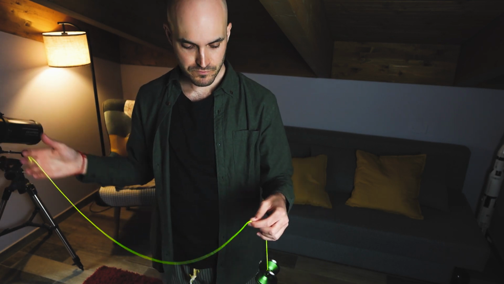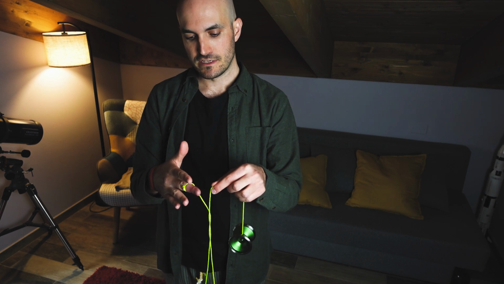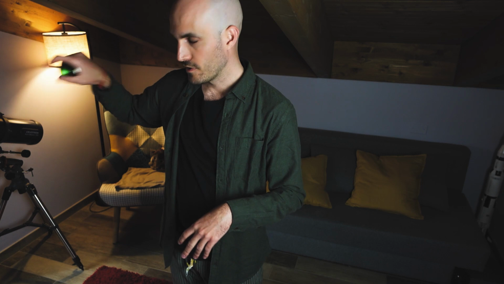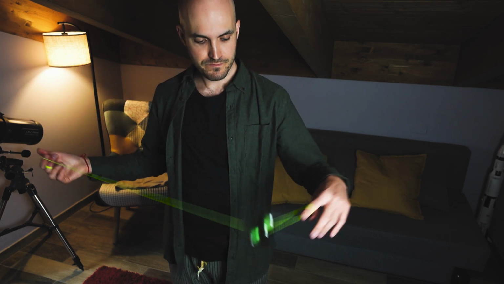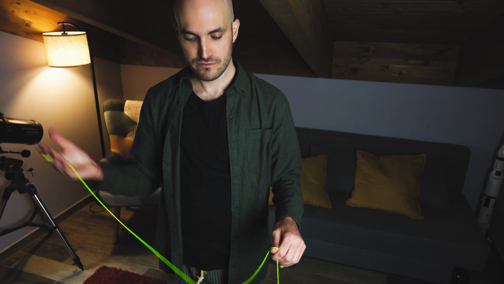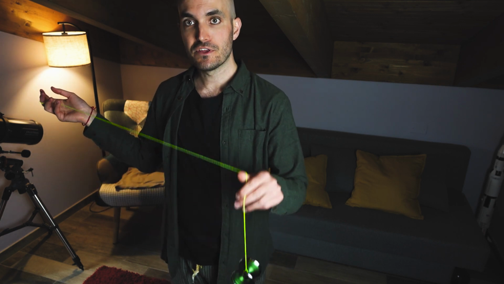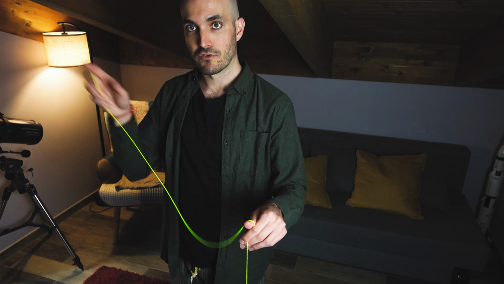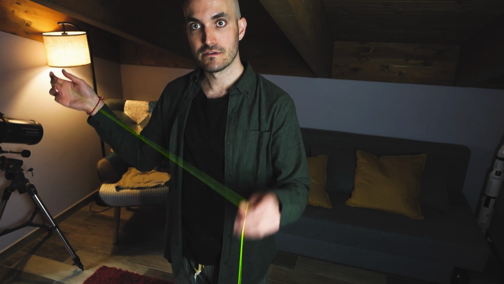But maybe there are times where you want to adjust just a tiny amount of string torsion. How do you do this? In this case, I need to increase the torsion a bit. So I'm throwing a breakaway, and to add more torsion, I will pop the yo-yo up with my non-throw hand away from me, like this.